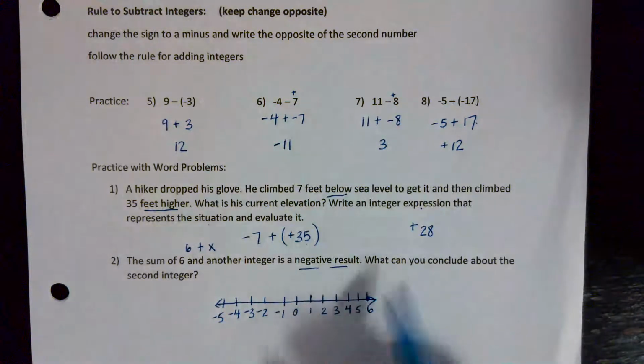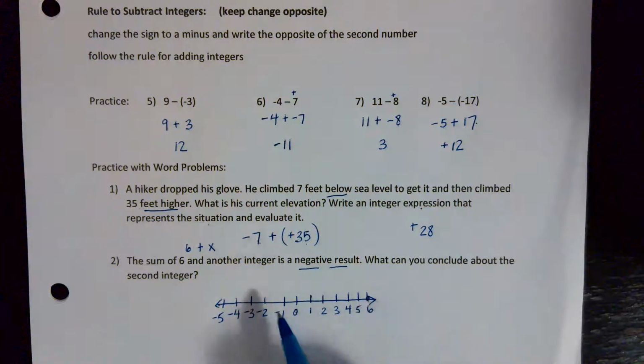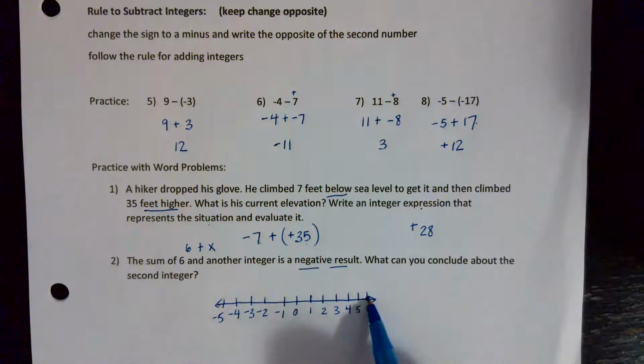So think about that. If I start off with 6 and I go a certain number of units, I'm going to end up with a negative result. So what can we conclude about the second integer? Well, if I'm at 6 and the least negative one I have is at -1, that meant I traveled 7 units to the left.